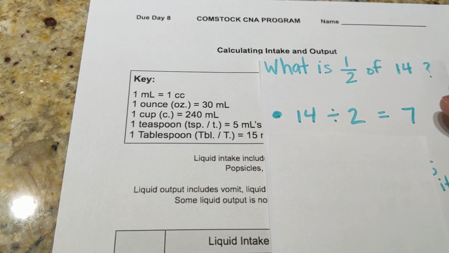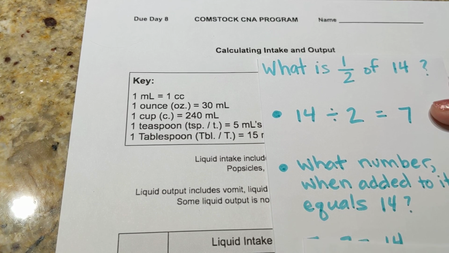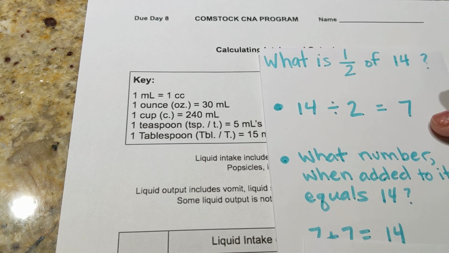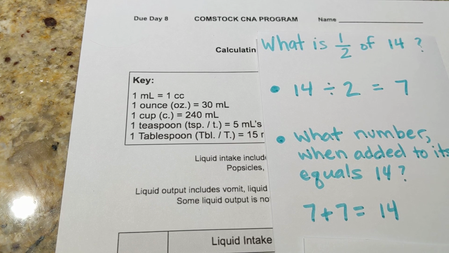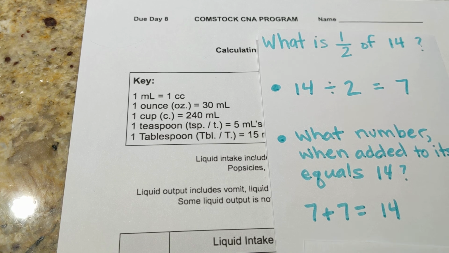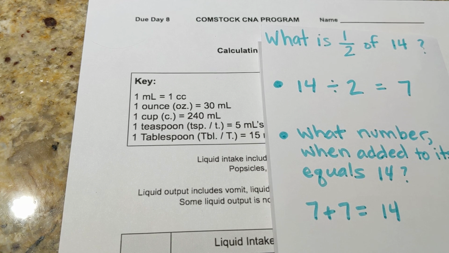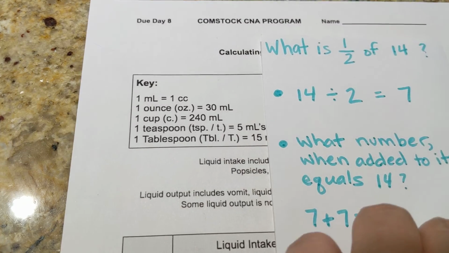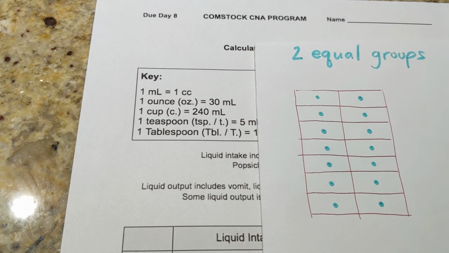Another way, if you didn't have a calculator on you, is you could ask what number, when added to itself, equals 14. It has to be two of the same number. 7 plus 7 equals 14. If that didn't work either, you could draw dots in a box, and that's what I would recommend. It's probably the easiest if you don't mind drawing boxes. It would look something like this.